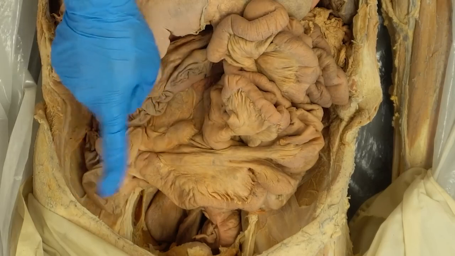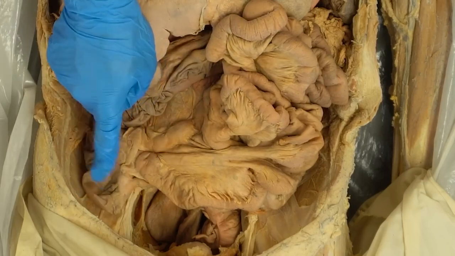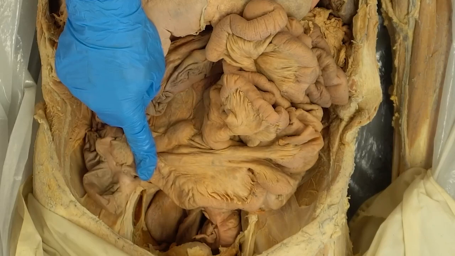Now, one thing I do want to mention here, just to clarify, once we pass through that ileocecal valve, it's a one-way valve. We don't want it to go back where it came from.